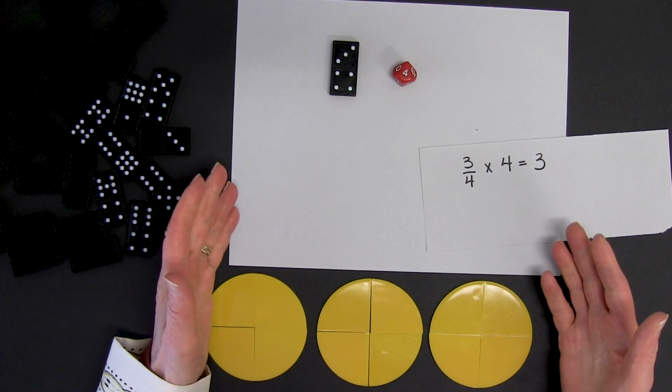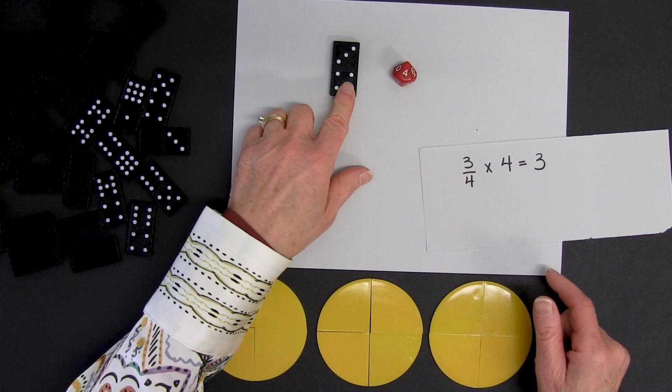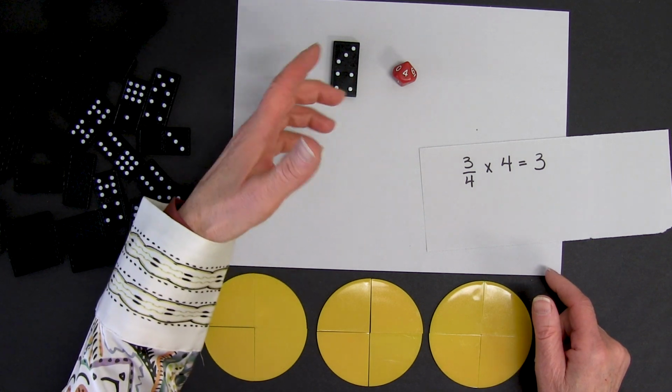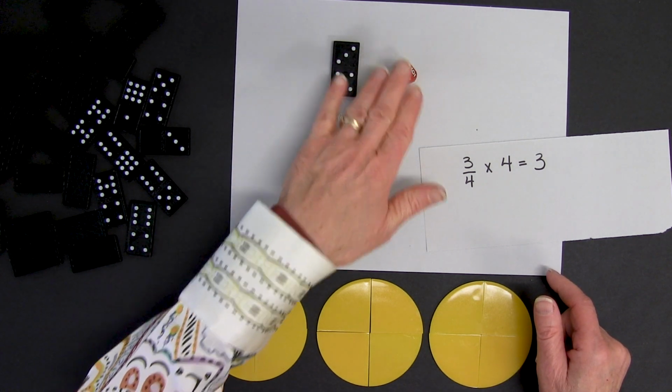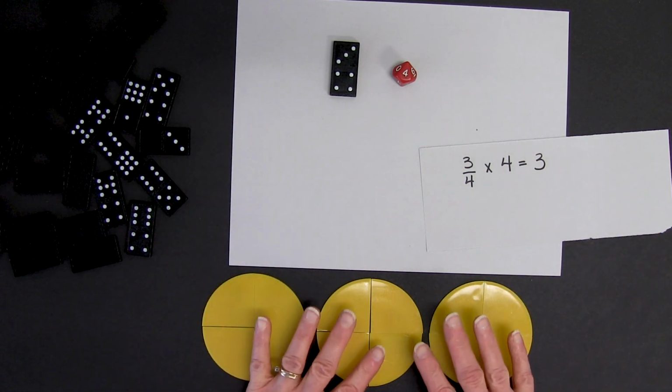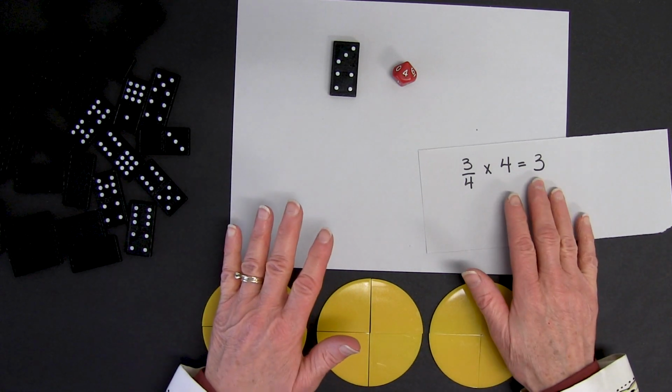So here's one way in which we can use the dominoes to create a fraction, to multiply by a natural number, and then model it to find out the answer.